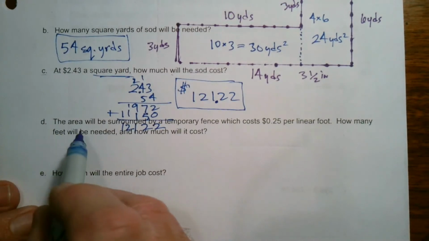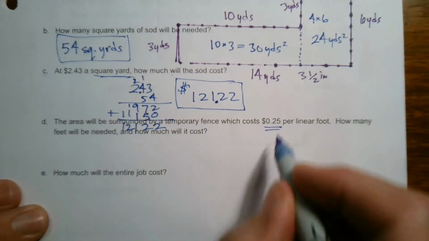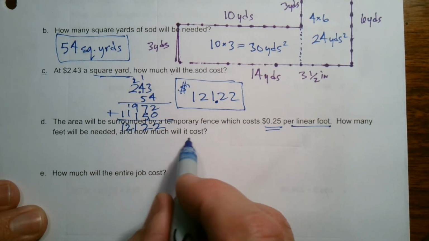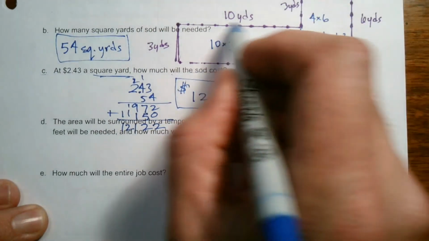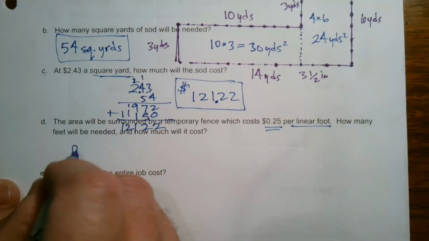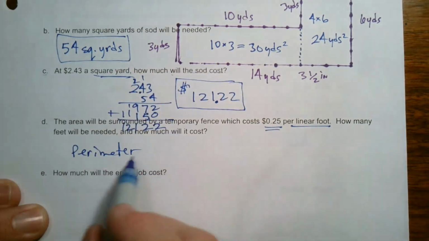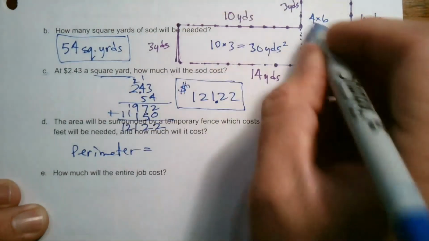All right, part D. The area will be surrounded by a temporary fence, which costs 25 cents per linear foot. How many feet will be needed and how much will it cost? So now I'm talking about a fence. Fence for this is perimeter. So in this case, we're dealing with perimeter. I had to do area up here. Now I'm dealing with perimeter. So what is my perimeter, right? Perimeter is adding all the sides in yards.